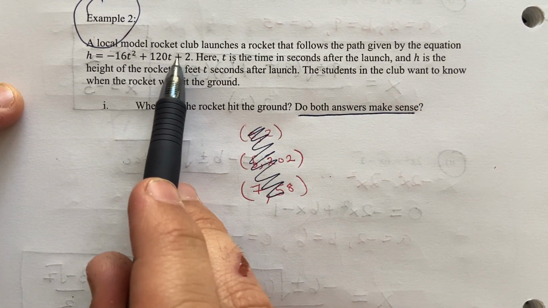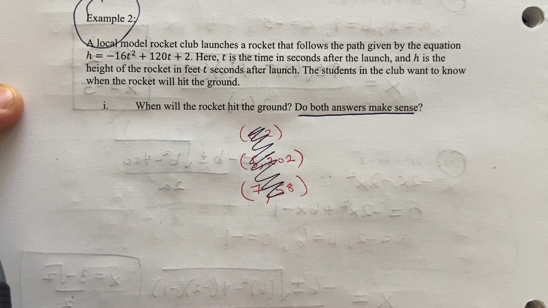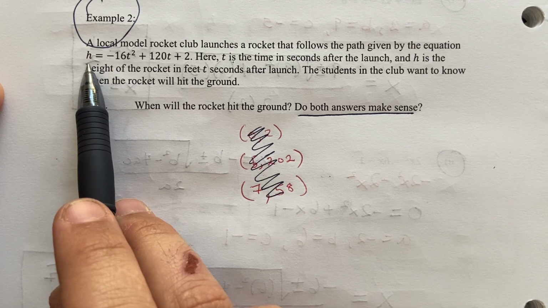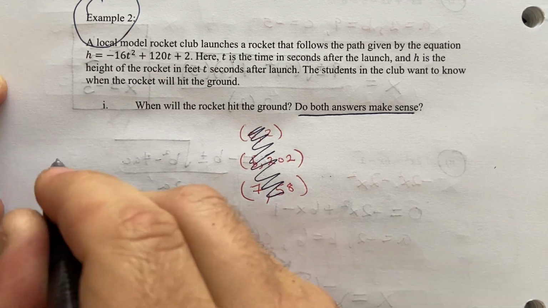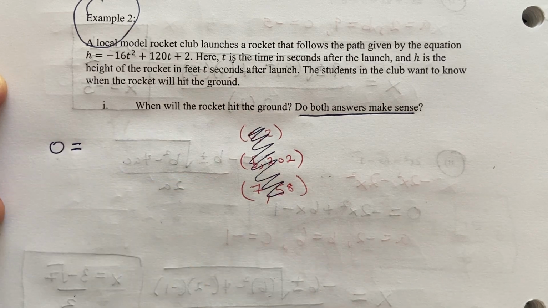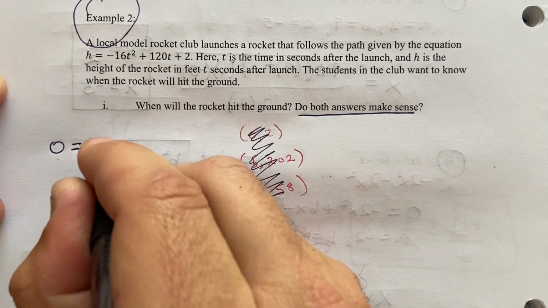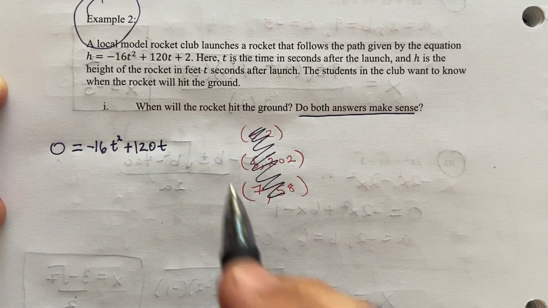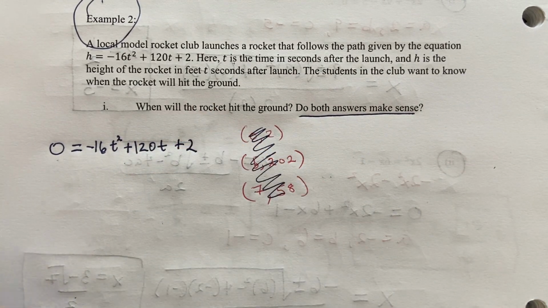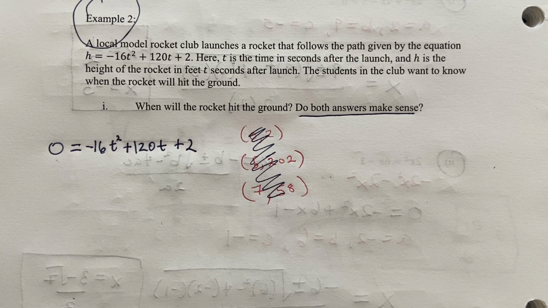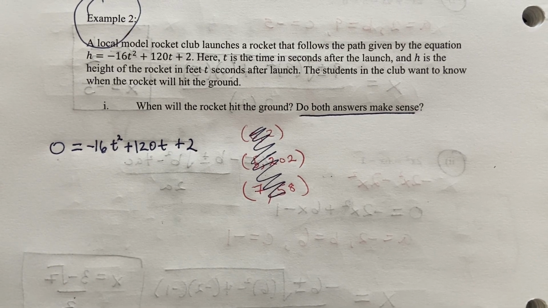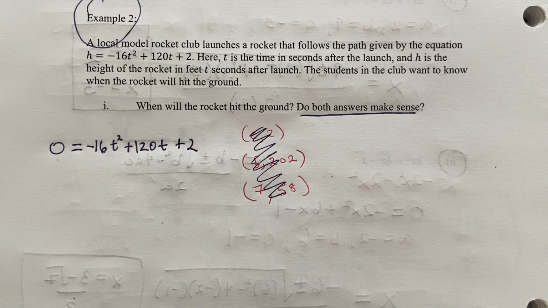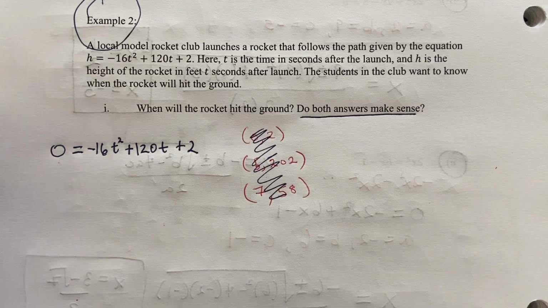So here's our equation that models this rocket. If we want to know when this thing hits the ground, we want to know when h is 0. So instead of h, I'll plug in a 0, and I'll have negative 16t squared plus 120t plus 2 equals 0. So I need to solve this equation now. This is a quadratic in the variable t. So still I can use my quadratic formula.